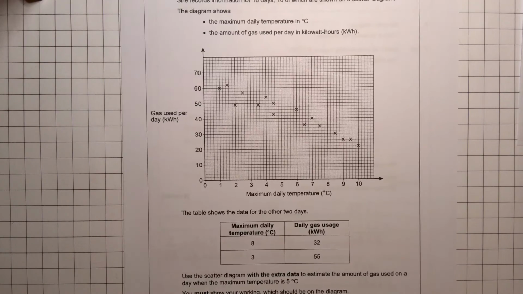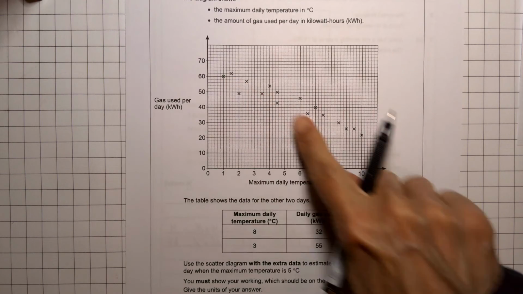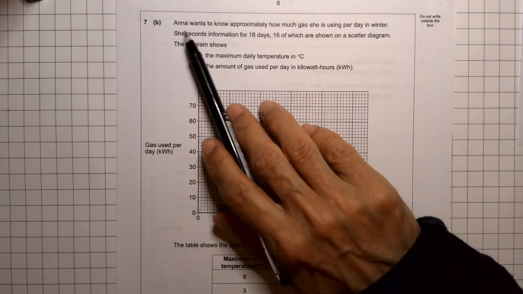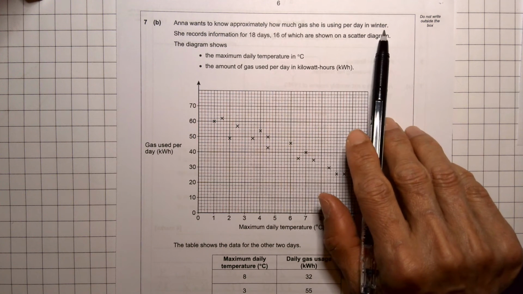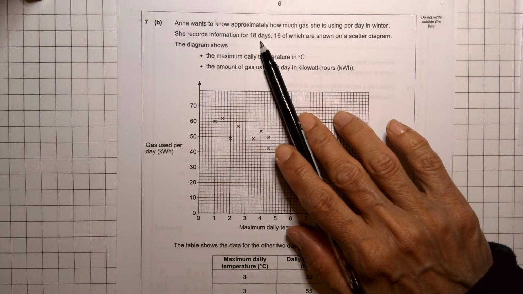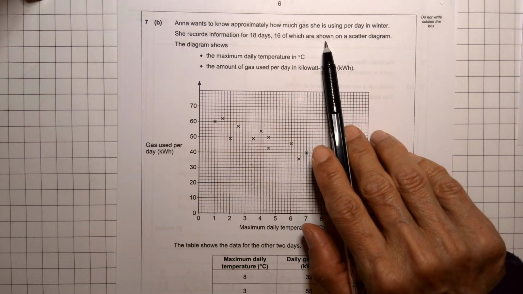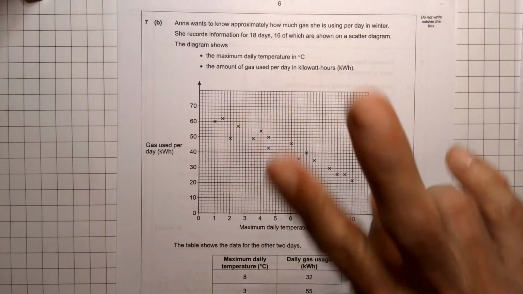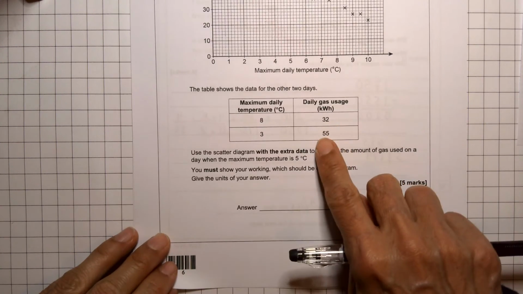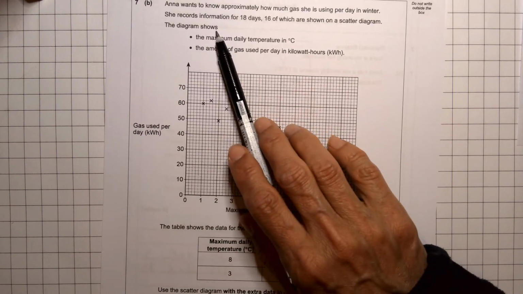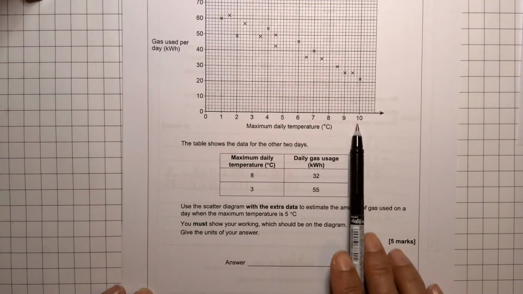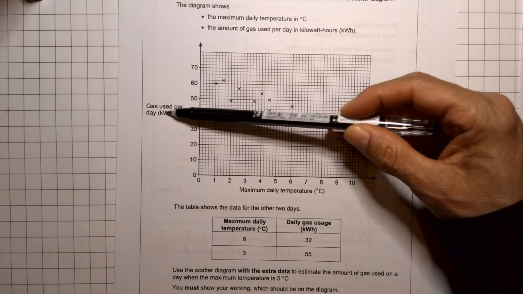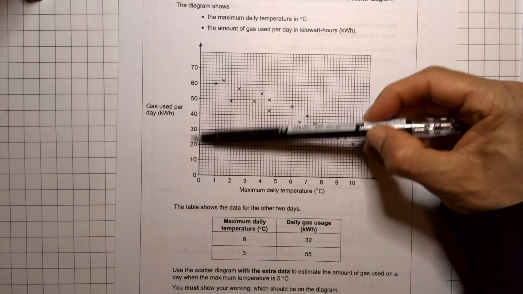And part B has a scatter graph. They're telling us that Anna wants to know approximately how much gas she's using in the winter. Here's the information for 18 days. 16 of the points are shown on the scatter graph, which means that 2 points are missing, and you can see down here we have 2 points. The diagram shows the maximum daily temperature and the amount of gas used every day. Maximum daily temperature on the bottom axis and how much gas in kilowatt hours she uses on the vertical axis.